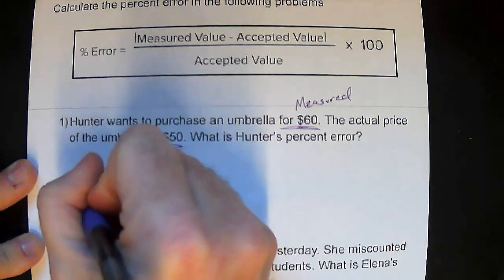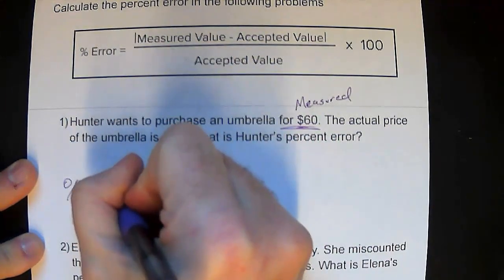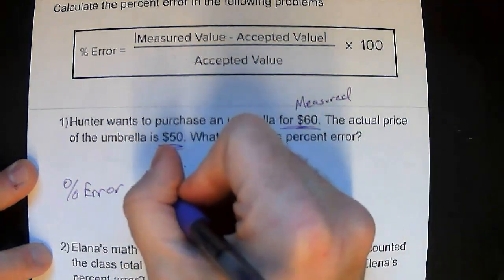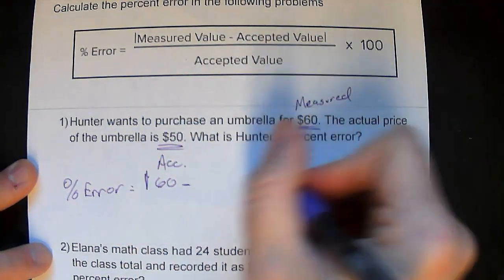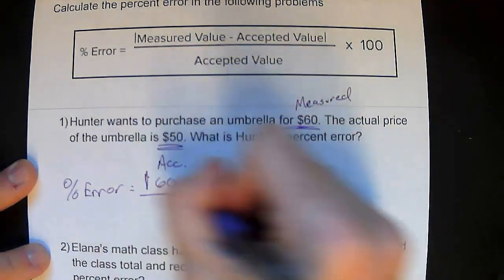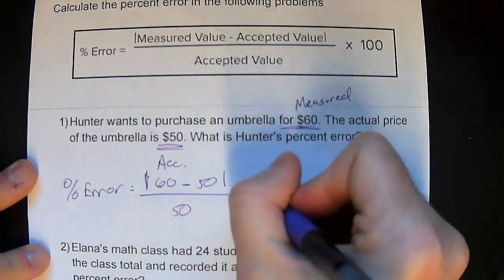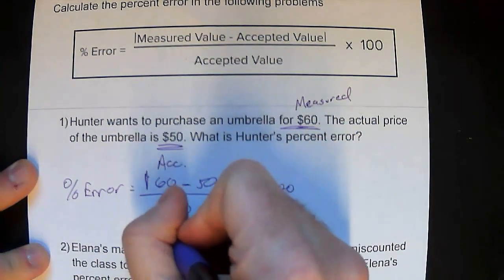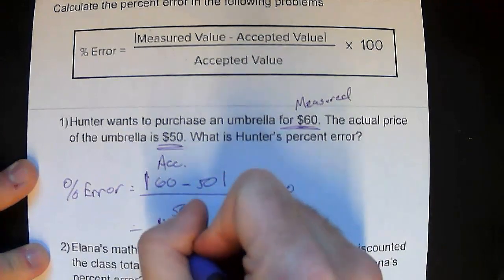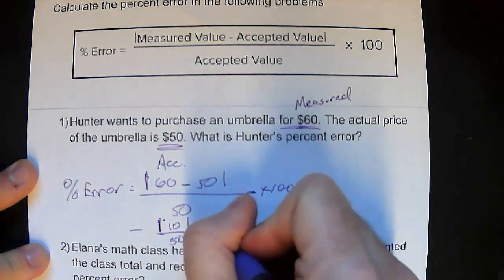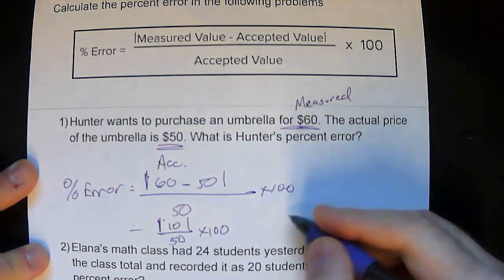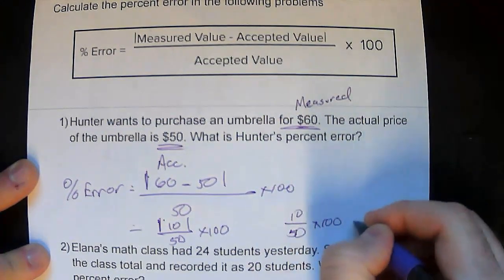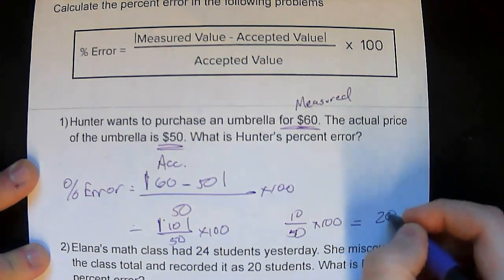I'm going to get that percent error equals the absolute value of 60 minus 50 over 50 times 100. So that's going to be the absolute value of 10 over 50 times 100, which is going to equal 20%.